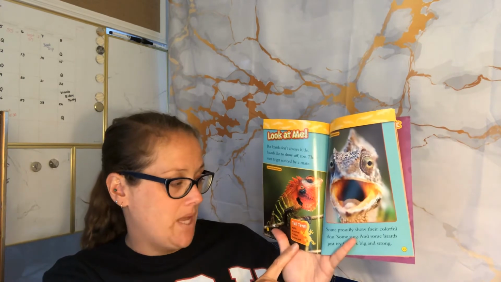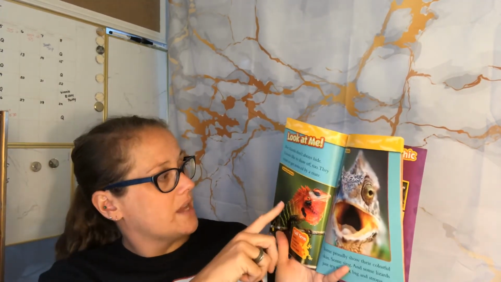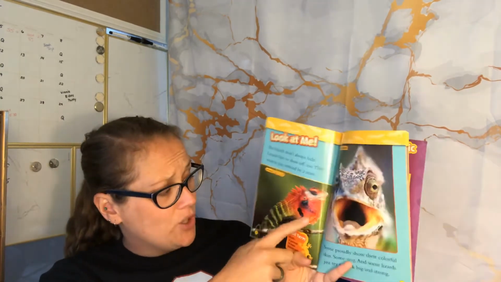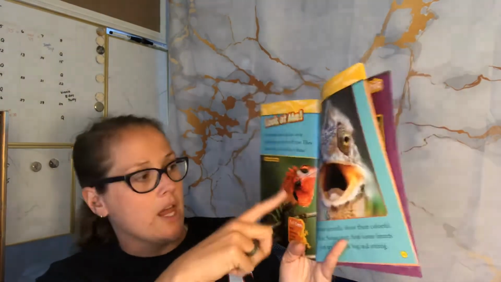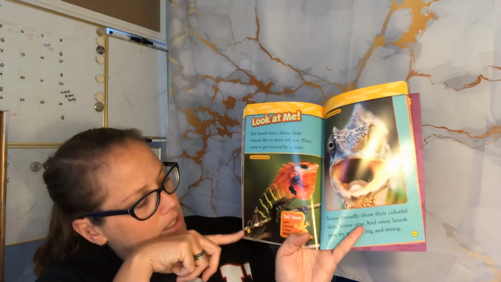Look at me. But lizards don't always hide. Lizards like to show off too. They want to get noticed by a mate. Tail term, mate. A partner to have babies with. This is a common forest lizard. You can see the beautiful colors. It goes from red and orange to green and lime green and some yellow.